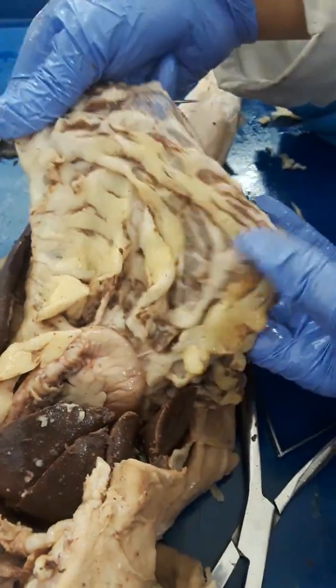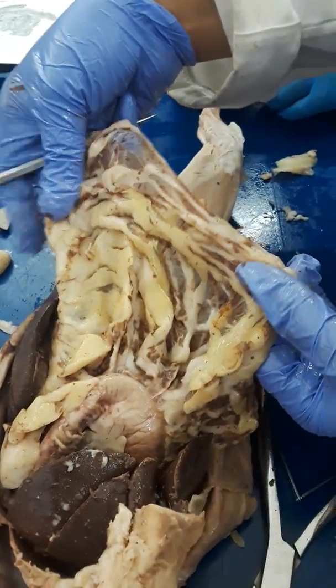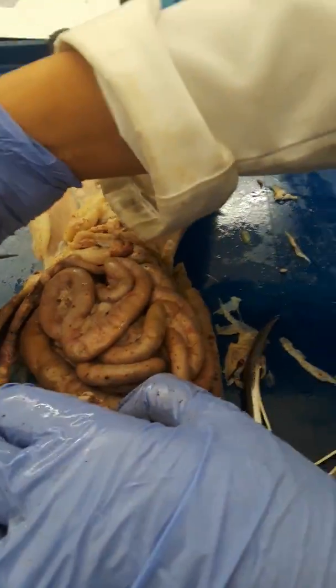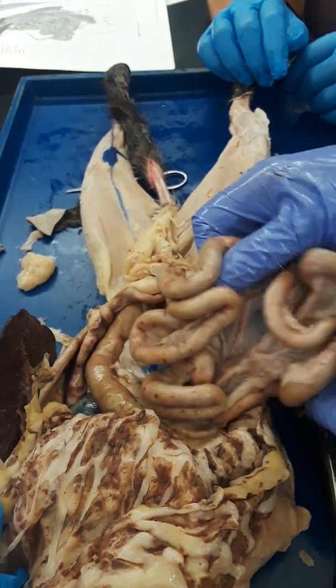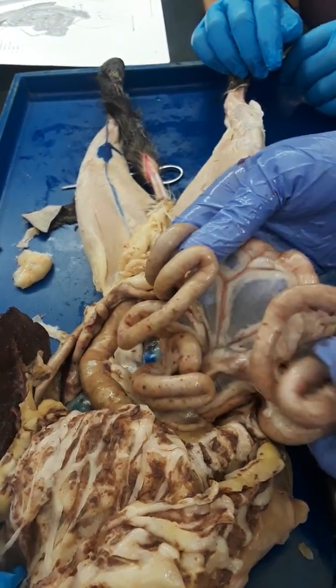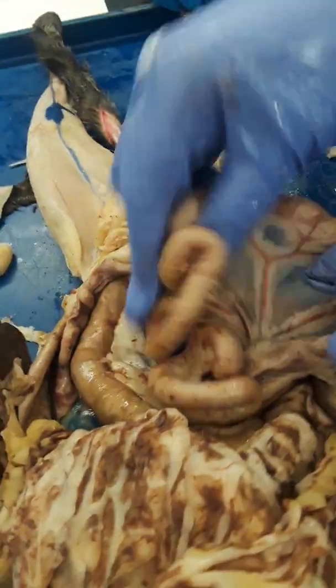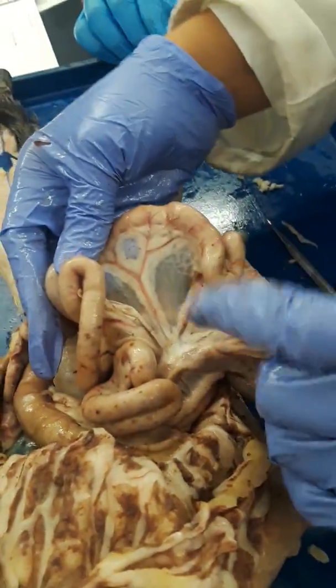This blanket of connective tissue is called the greater omentum. We pull it back. You can see the spleen, small intestines, and there's a connective tissue that contains blood vessels that provides nourishment to the small intestines. It's called the mesentery.